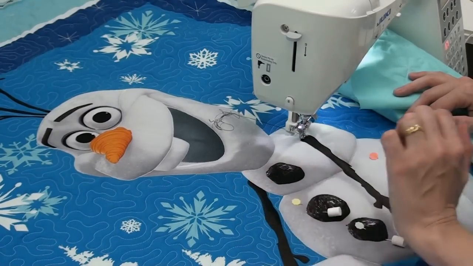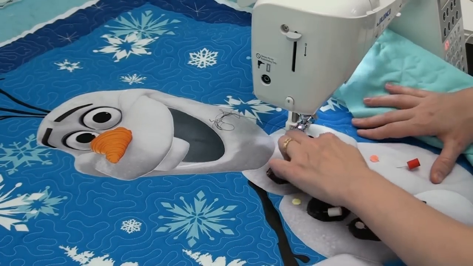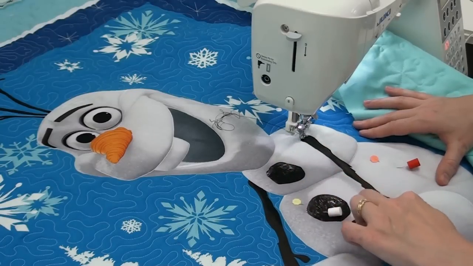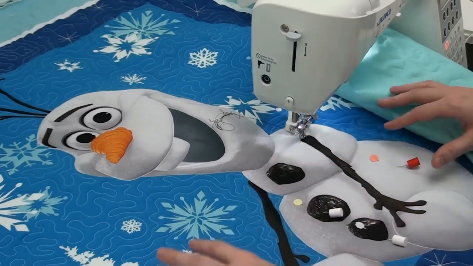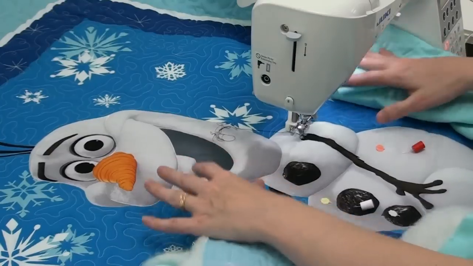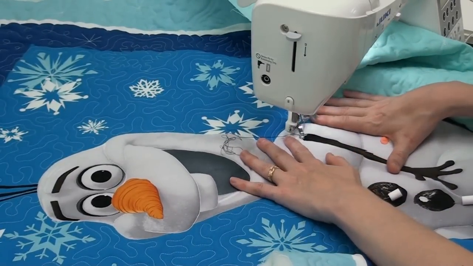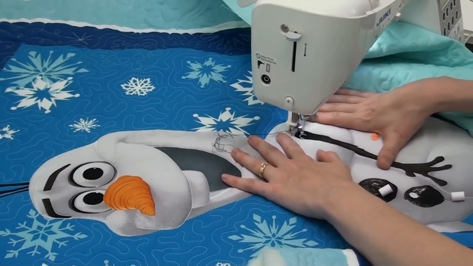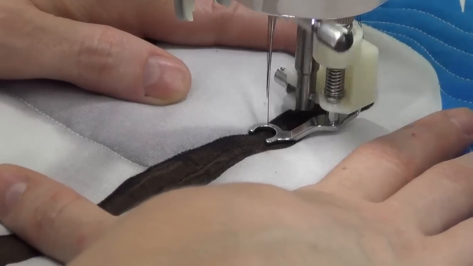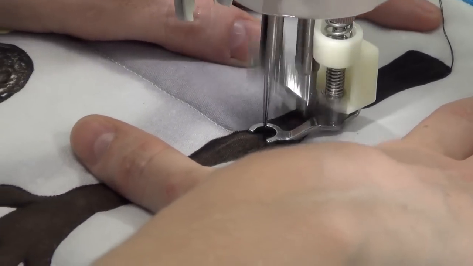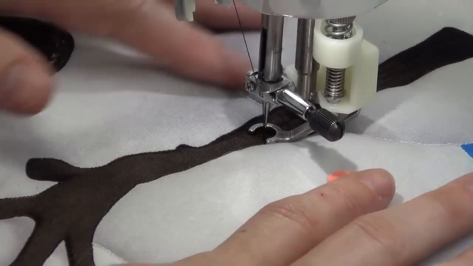Now I'm going back in and just adding these few little details. So what I've done, I've switched to black thread and I have outline quilted his entire hand. And now what I'm doing is simply filling that area with some back and forth wiggly lines. It's just very gently flowing lines. I think I'm going to take this one all the way down to his fingers.